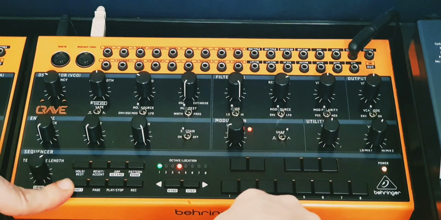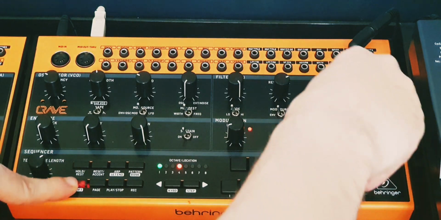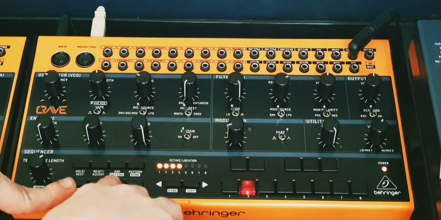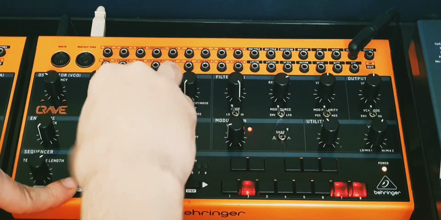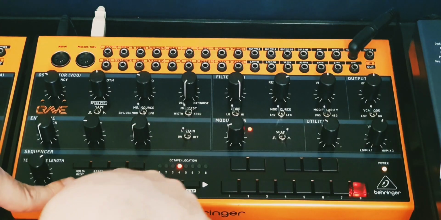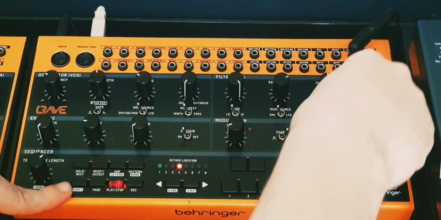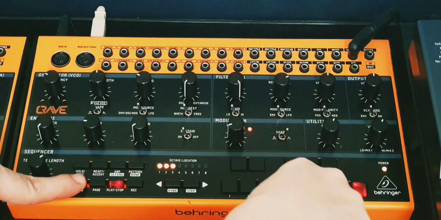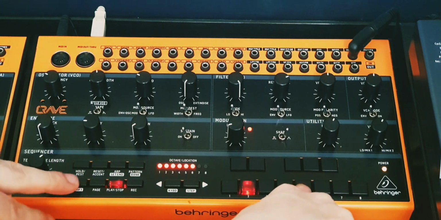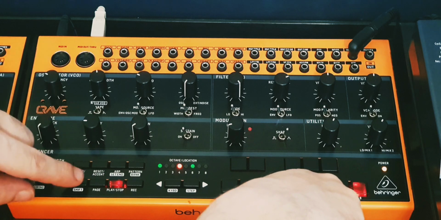Ratchets. Pick a step, shift and pick the step till it flashes. Now shift and glide to choose ratchets. Again, choose the step. Right, as soon as this note sticks out, I'm going to put an accent on it as well.